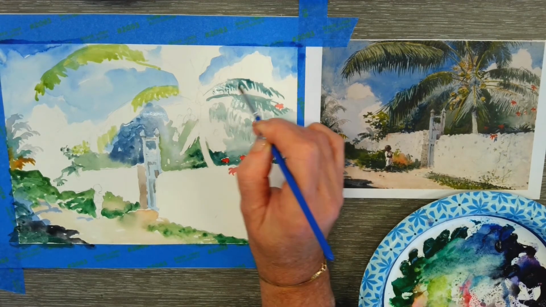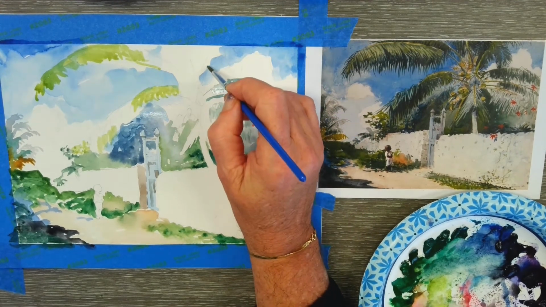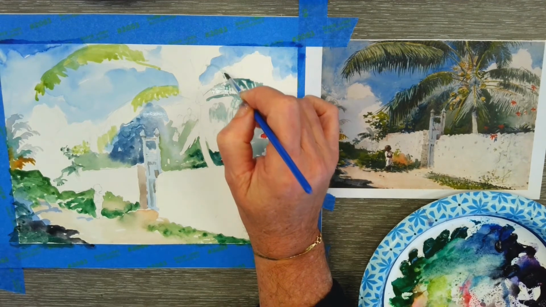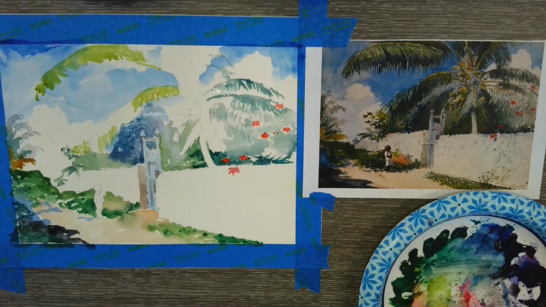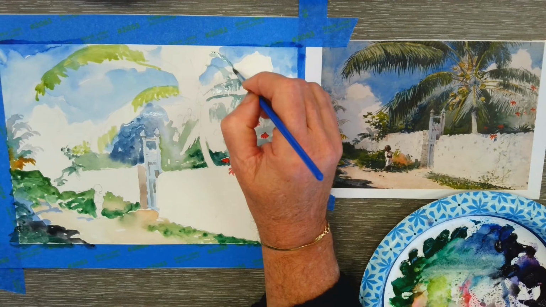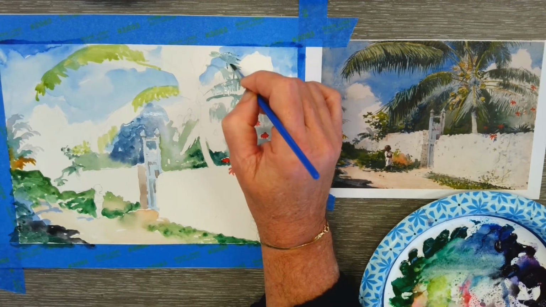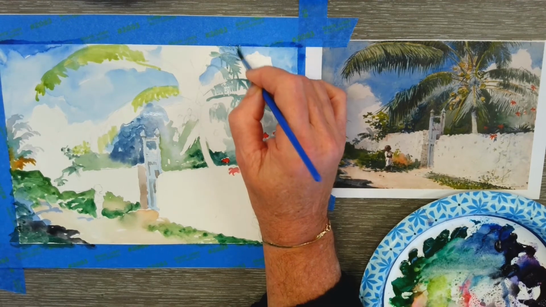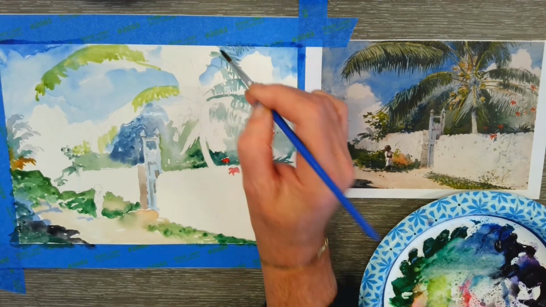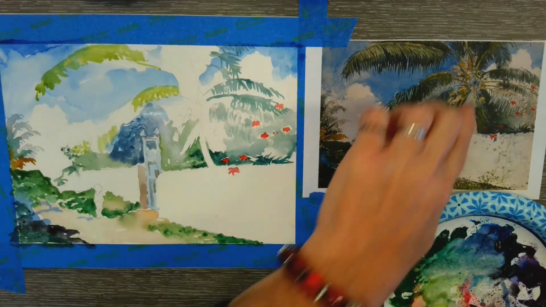Just light strokes for the palm branches. I'm gonna go back into the yellow green and put some of the branches in the middle of the tree.